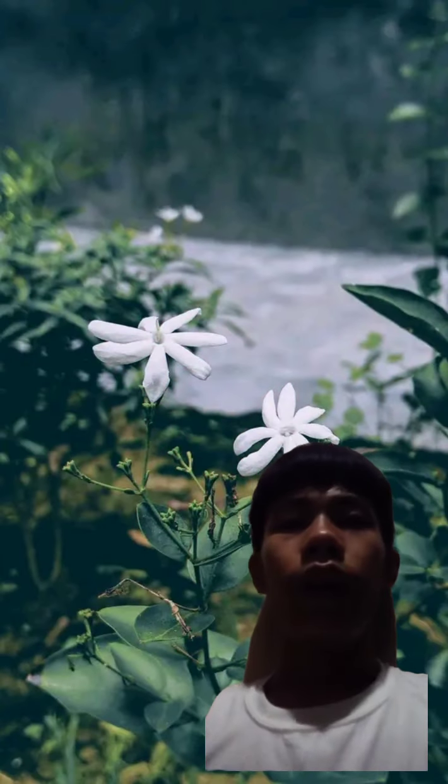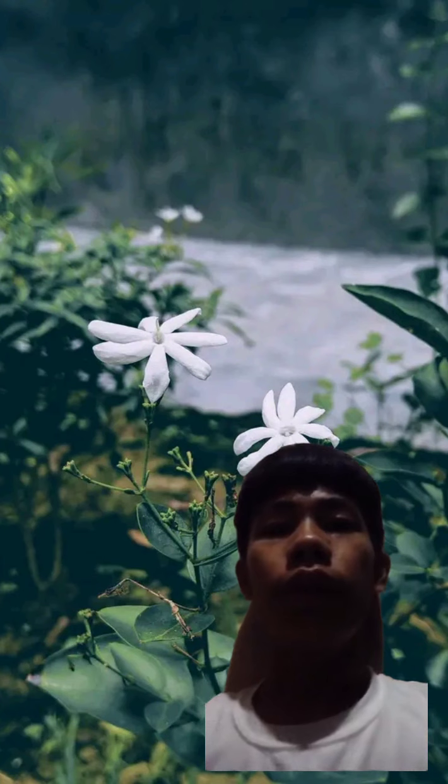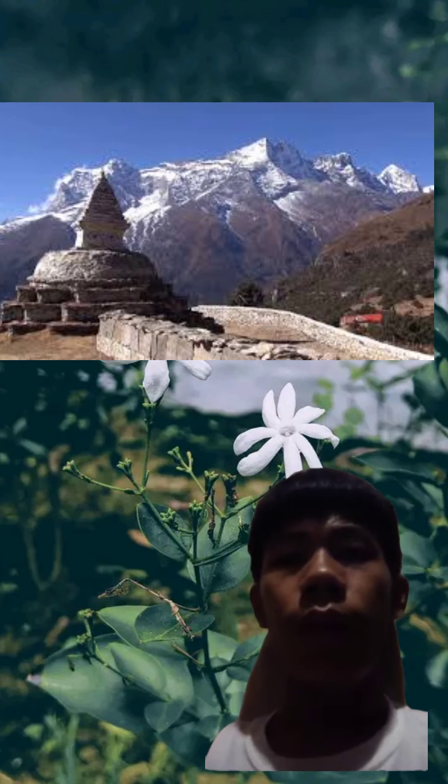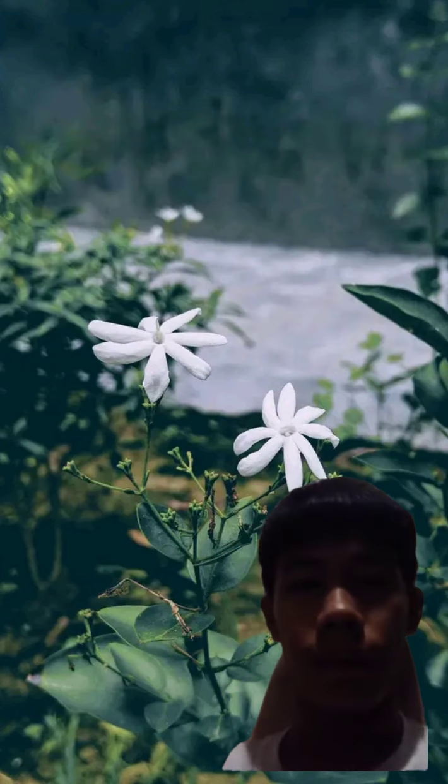How did Everest get its name? At 8,849 meters or 29,032 feet, it is considered the tallest point on Earth. In the 19th century, the mountain was named after George Everest, a former surveyor general in India.